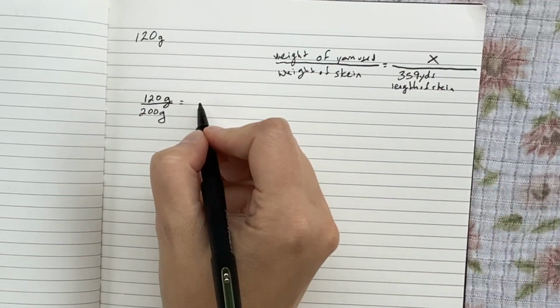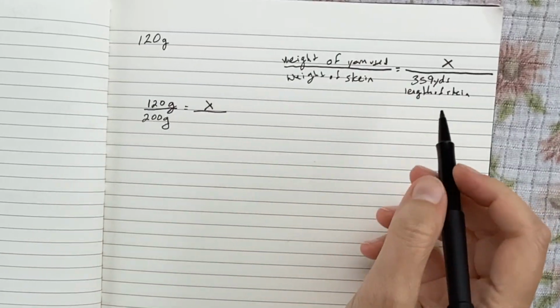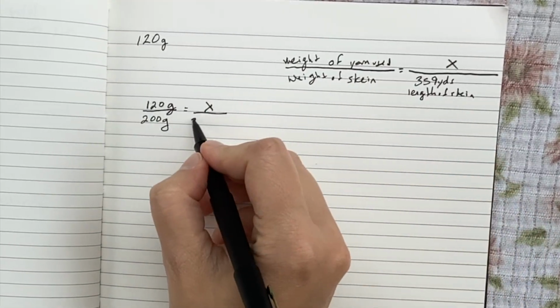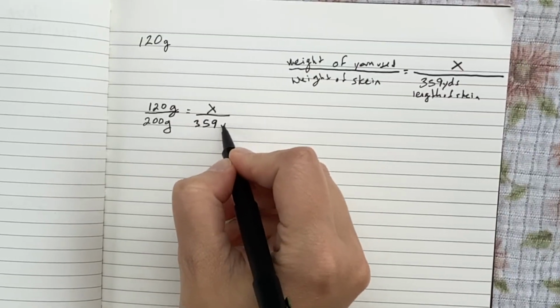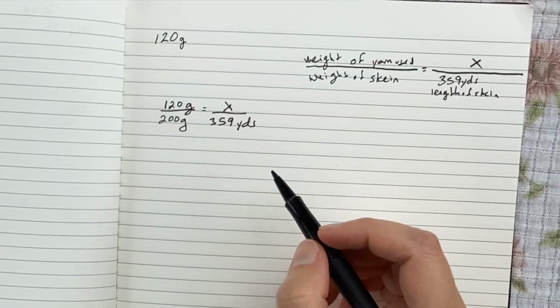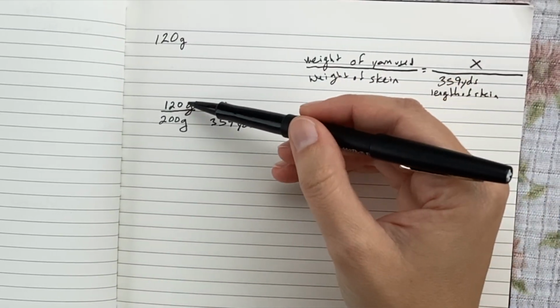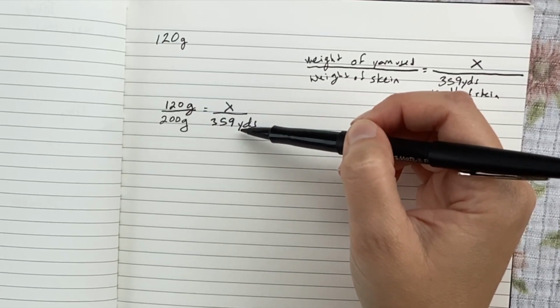Set it equal to, we have X, our variable. We don't know how much yardage we have for our project, but we know that the skein has 359 yards, okay? So we're gonna calculate how many yards we used. Okay, so what we're gonna do here is we're gonna cross multiply. So that means we take the top number over here and multiply it by the bottom number over here.